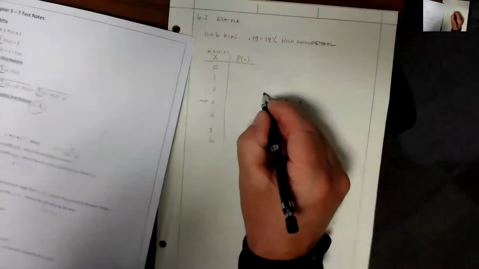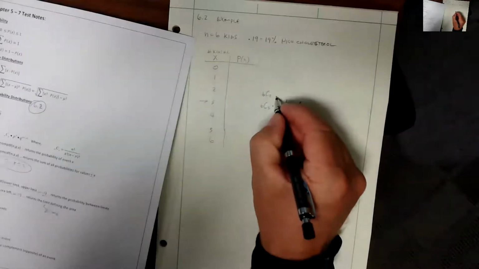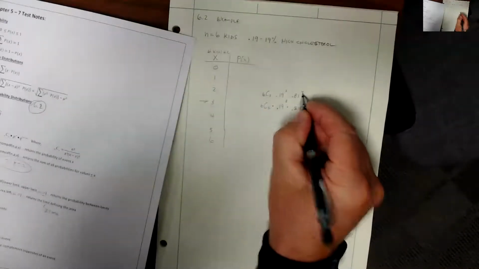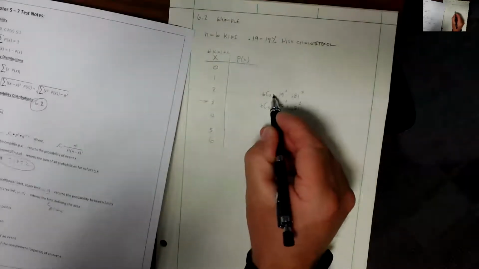So for 2, it would be 6C2. There'd be 2 kids that had high cholesterol, and then automatically 4 kids that did not. So a total of 6 kids. That's what I'm typing into my calculator.